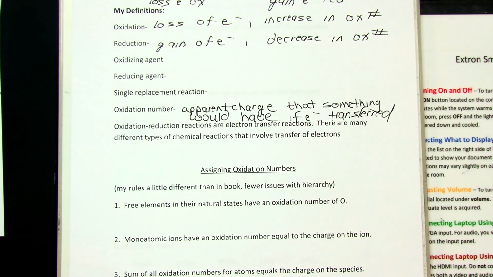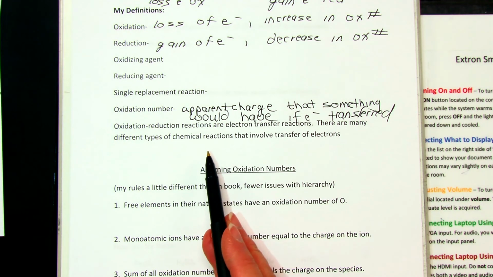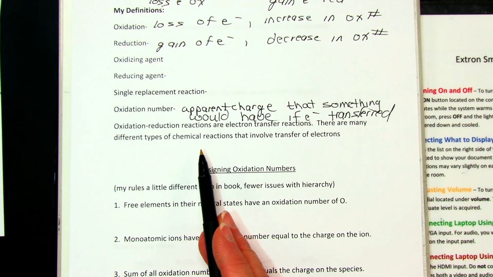So when things have been in a bonding situation, we always get the idea that when you have a covalent bond, you're sharing and sharing alike. But that's not what happens. Sometimes you have one element that's hogging the electrons because it's more electronegative. So you have these apparent uneven charges.